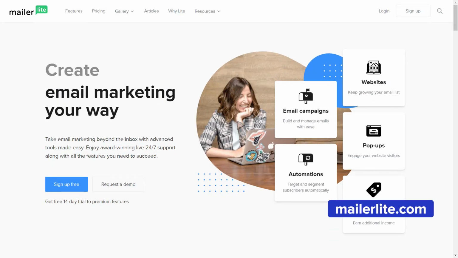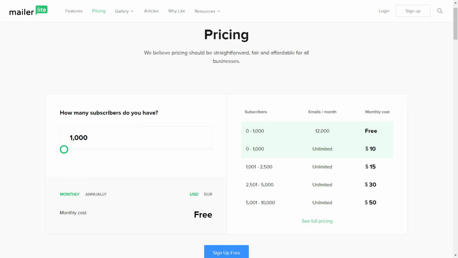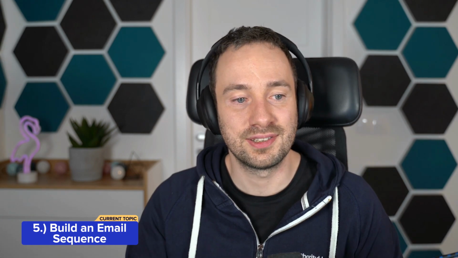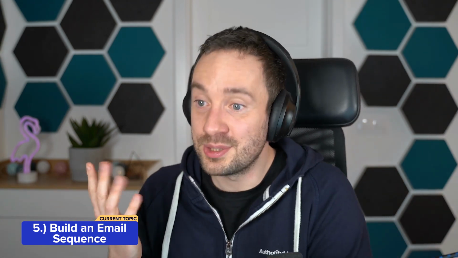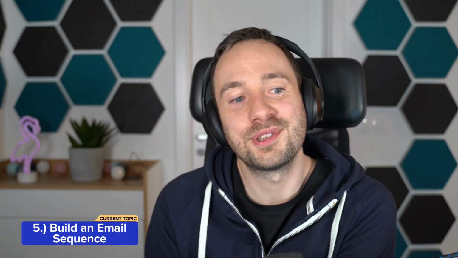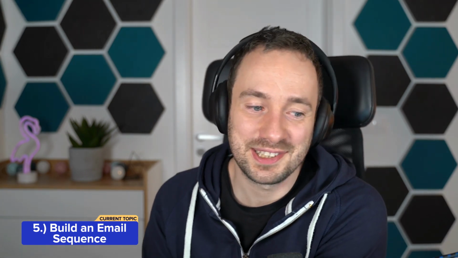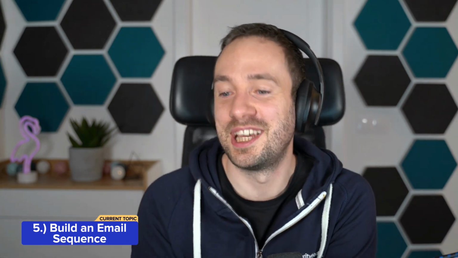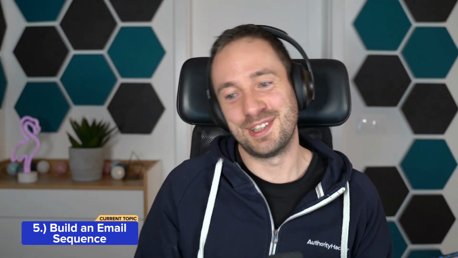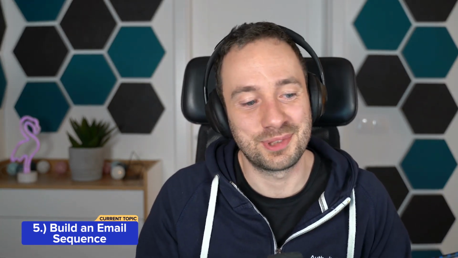MailerLite is pretty good. They have automations, a bit like ActiveCampaign. They have a free plan. Actually, up to 1,000 subscribers, it's free. You don't even need to pay anything. Well, there you go. And after that, the price is one of the lowest in the industry with pretty decent features. The only problem is that because they are the cheapest, you are also sharing the email sending servers with the shittiest email senders in the world. And so deliverability is not the absolute best on this.